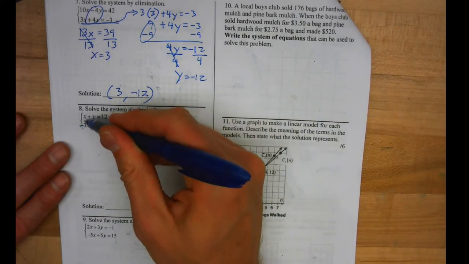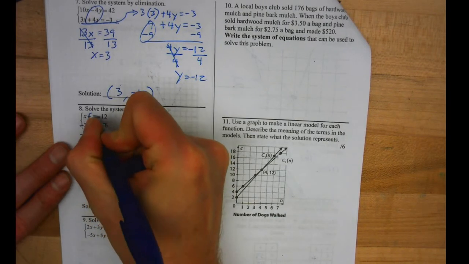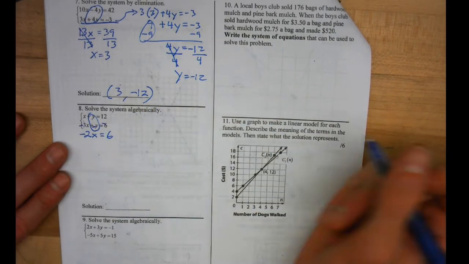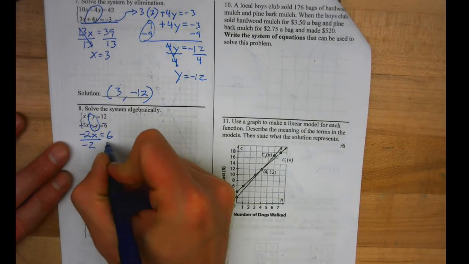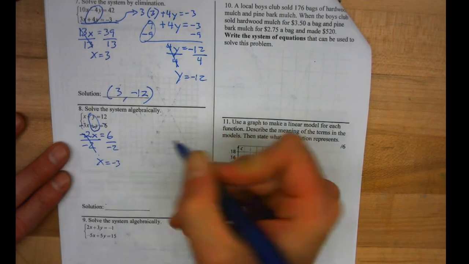So now x minus 3 is -2x. This is 0. And you have 12 minus 6, which is 6. Divide by -2. Divide by -2. X equals -3. You're halfway there.